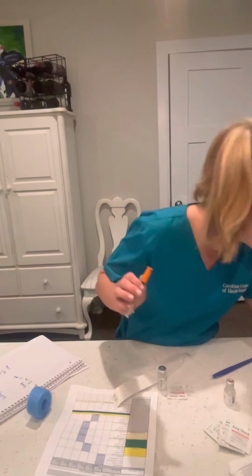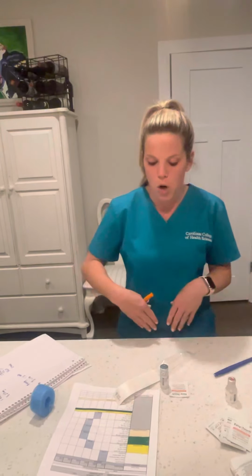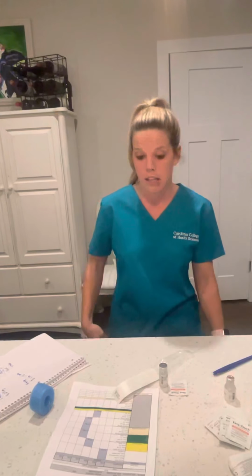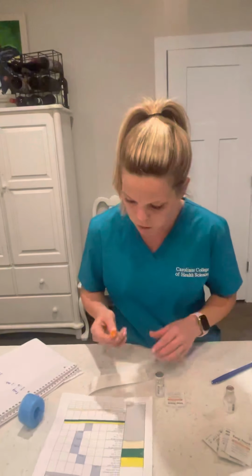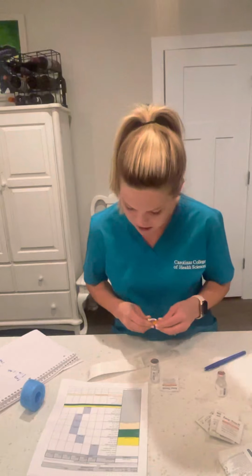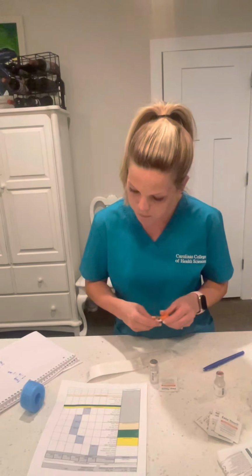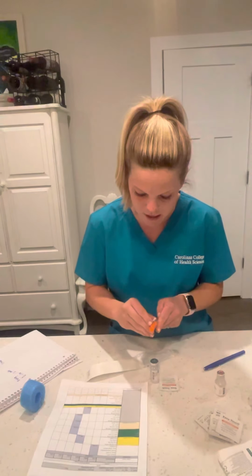And then also the locations that you can give an injection are going to be the backs of your arms, on the back, right above the glutes in the lower back, also on the abdomen or in the leg. So I am going to go ahead and get my insulin ready.